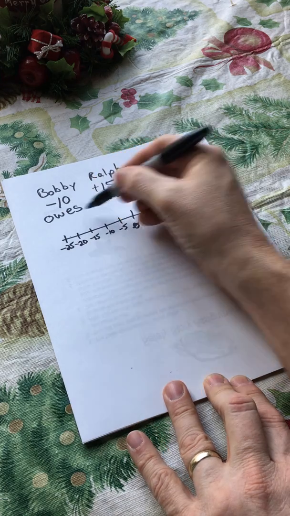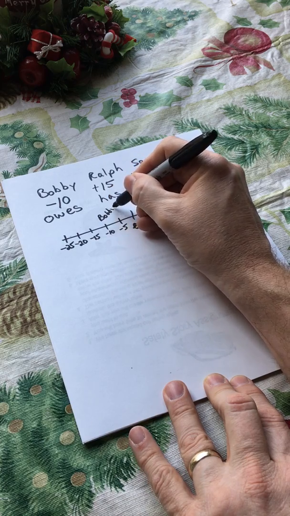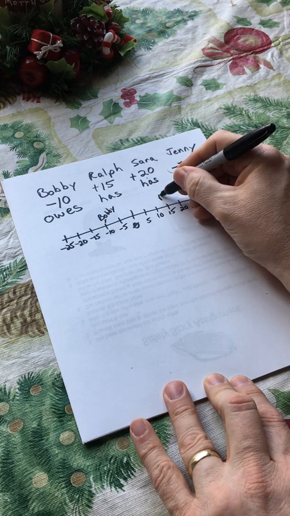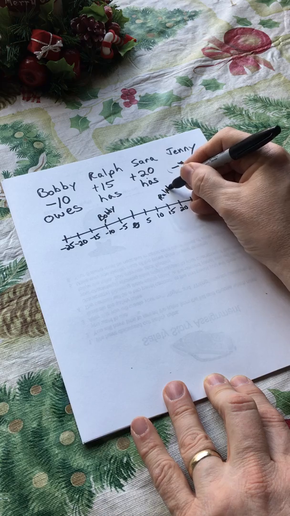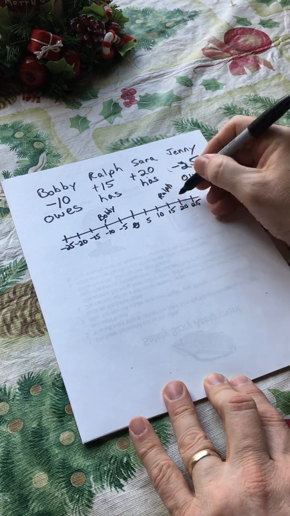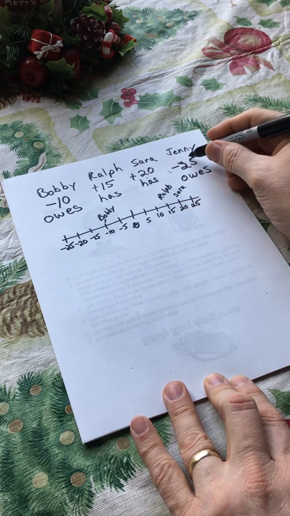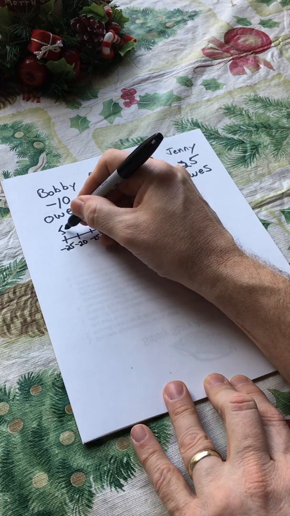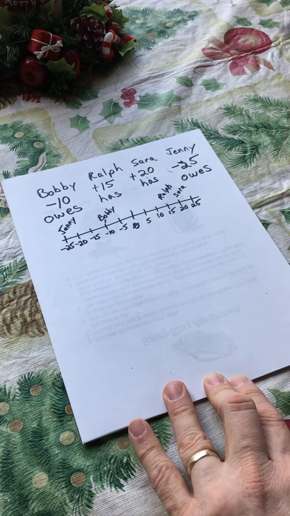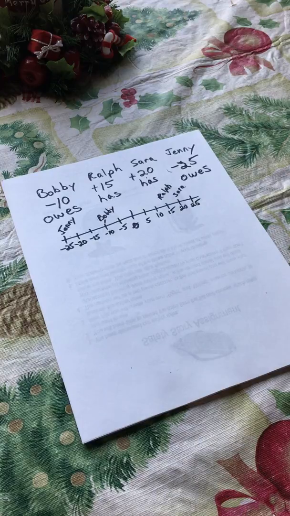Okay, so here's where Bobby would be. Bobby would be right in here, at that -10, right? Ralph would be here. Good old Ralph has plus 15. Sarah, well, she's even better. She's got plus 20. So there's our Sarah. And Jenny, she's all the way down here. She owes 25. Hopefully she'll do some work around the house, or maybe she's got a job. She'll earn some money. All right.